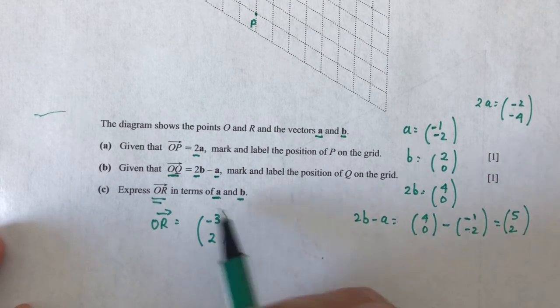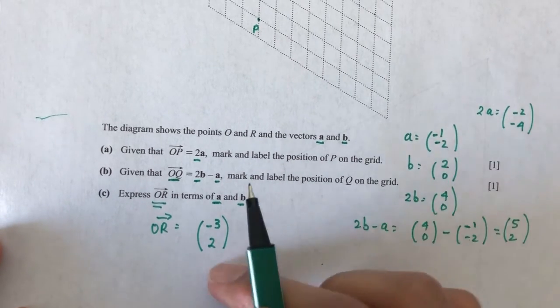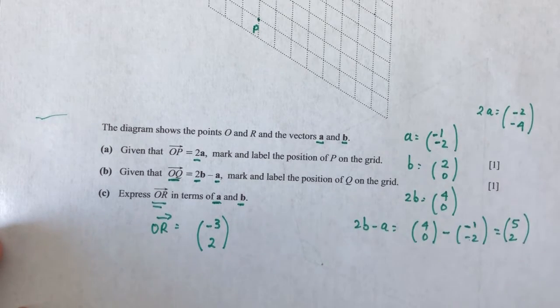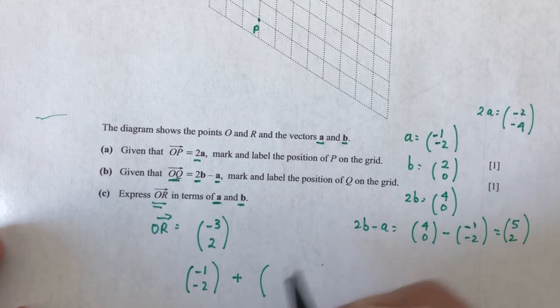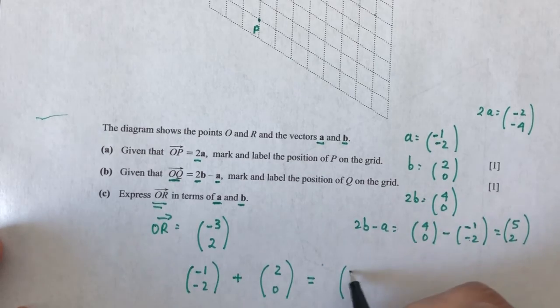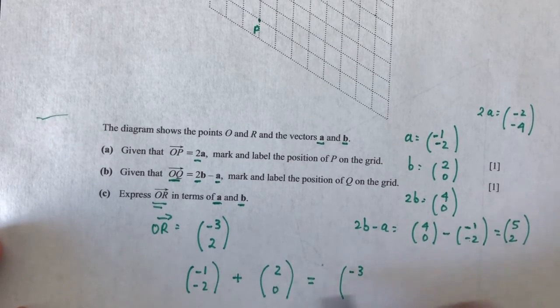So how can we derive this from this? As you can see, we will have A, which is the vector minus 1, minus 2, plus vector B, which is 2, 0. It needs to become minus 3 and 2.